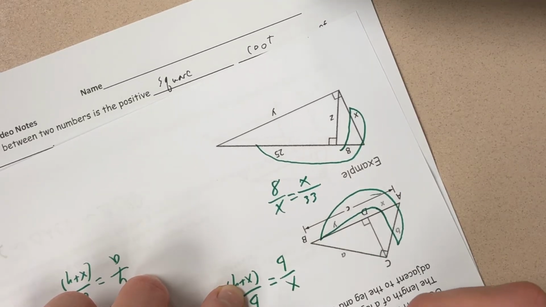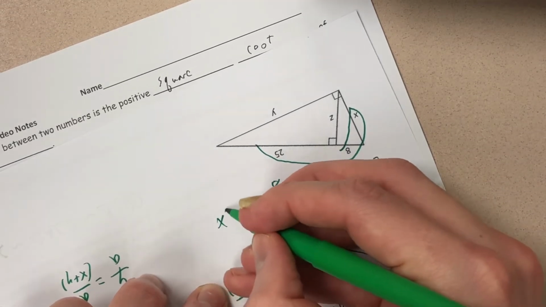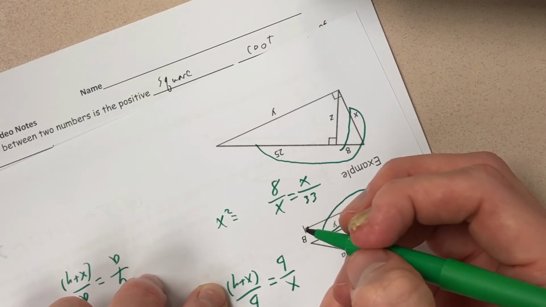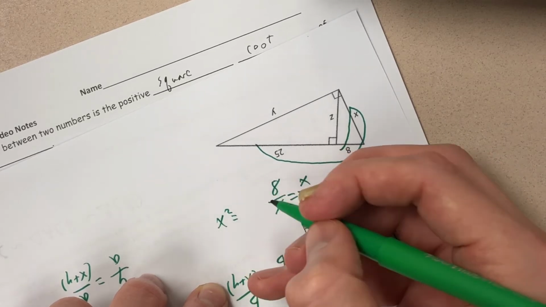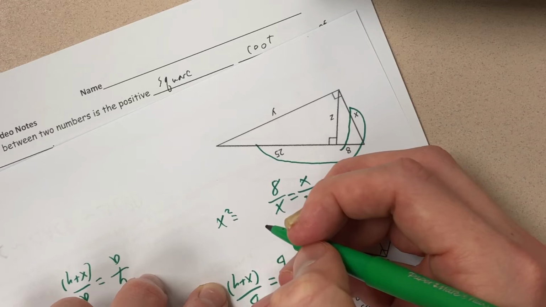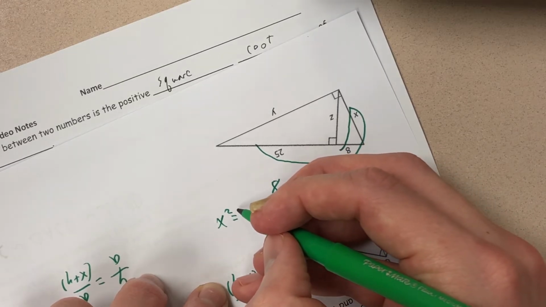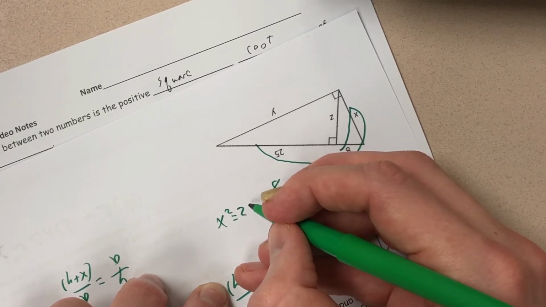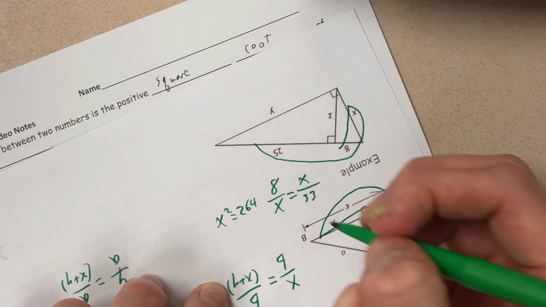So in this case, when we would write this all out, this would be x squared equals 8 times 33, which is 264.